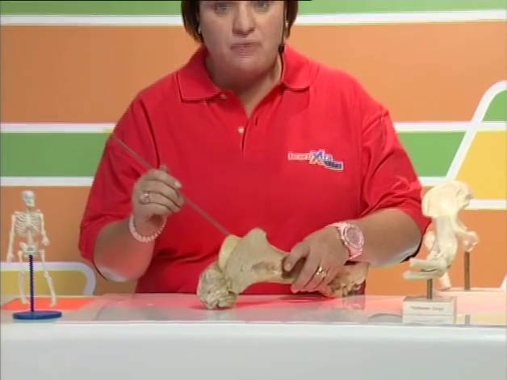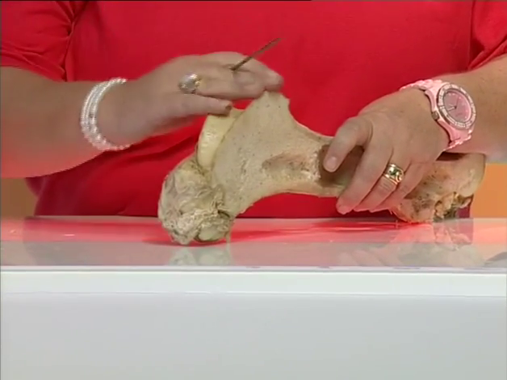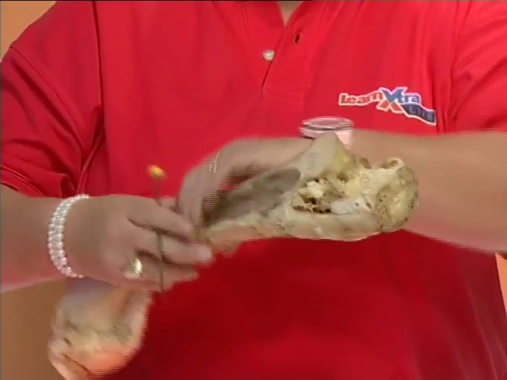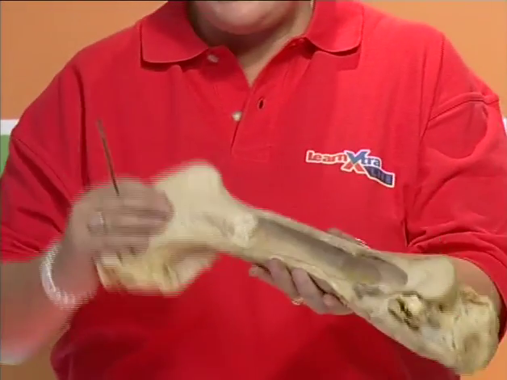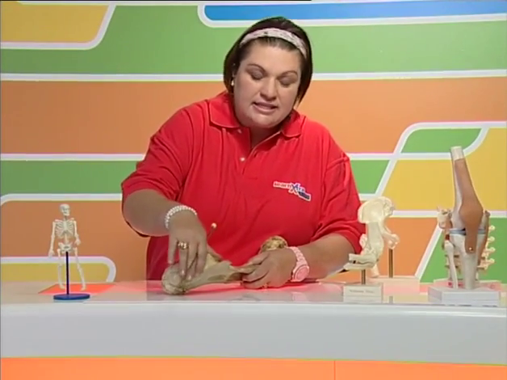If you can remember back when we did connective tissue, hyaline cartilage is covering the epiphysis. It covers the ends of the long bones. It makes them nice and smooth. If you can see it here, it's nice and smooth. Now, that brings us to when we start to look, just now, at joints.